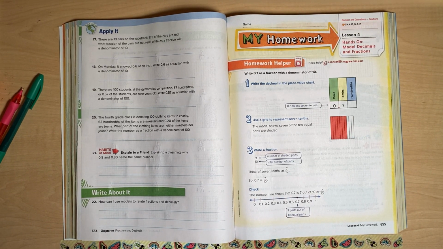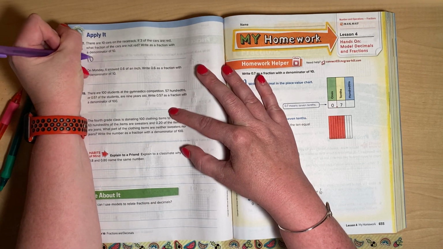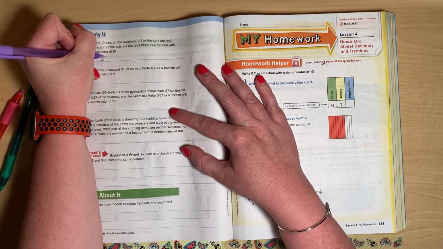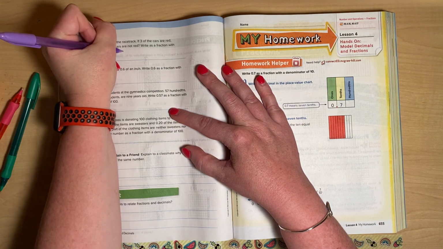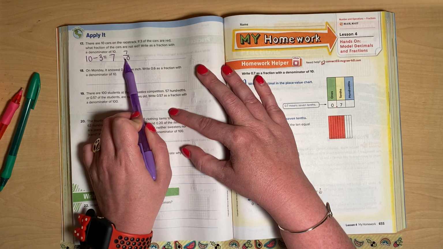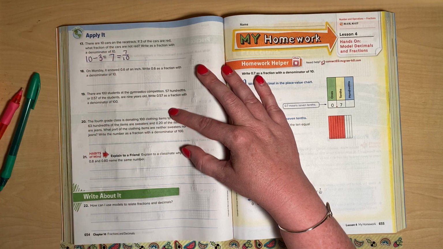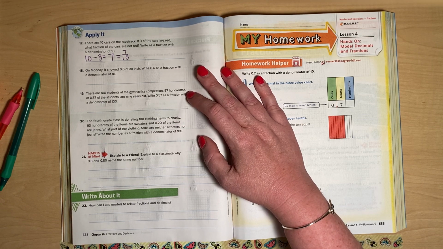Okay. Let's start over again on number 17. There are 10 cars on the racetrack. If 3 of the cars are red, what fraction of the cars are not red? Write as a fraction with a denominator of 10. So if I have 10 cars and 3 of the cars are red, the number that are not red is 7. The part, 7 out of 10, right? Because 7 are not red out of 10 whole cars, okay? So your number as a fraction with a denominator of 10 is 7/10 of the cars are not red.